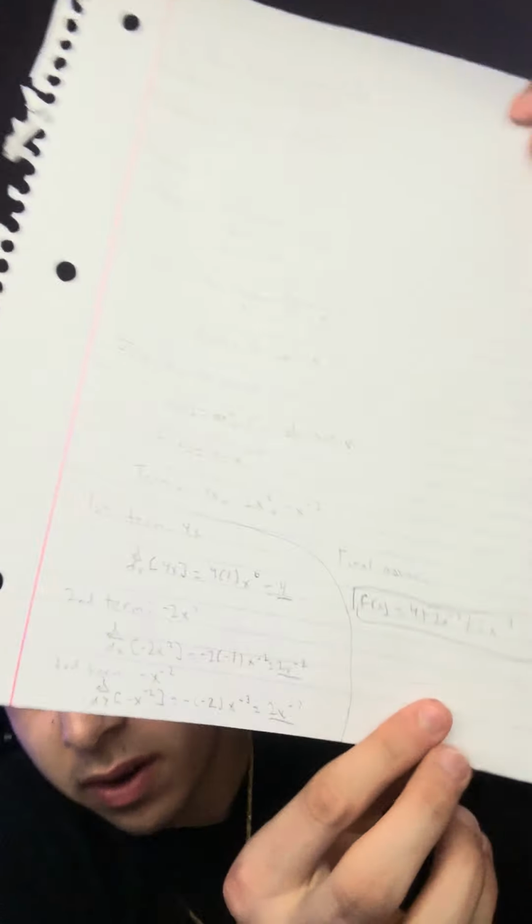So our final answer is going to be f prime of x, so the derivative of the function, 4 plus 2x to the power of negative 2 plus 2x to the power of negative 3. And that is going to be your answer to question 1. It's just going to be f prime of x equals 4 plus 2x to the power of negative 2 plus 2x to the power of negative 3. And as you can see here, my final answer is boxed.